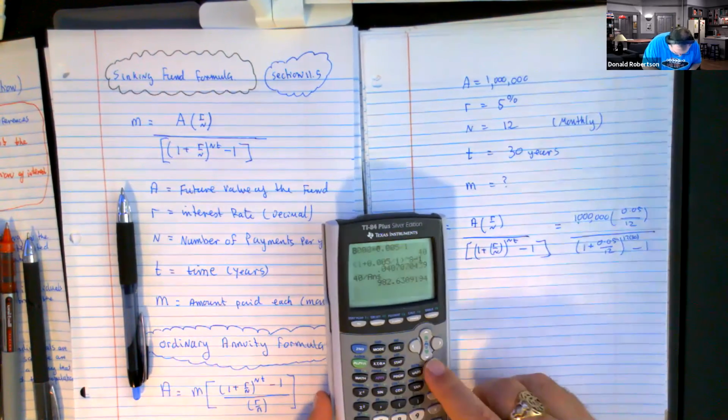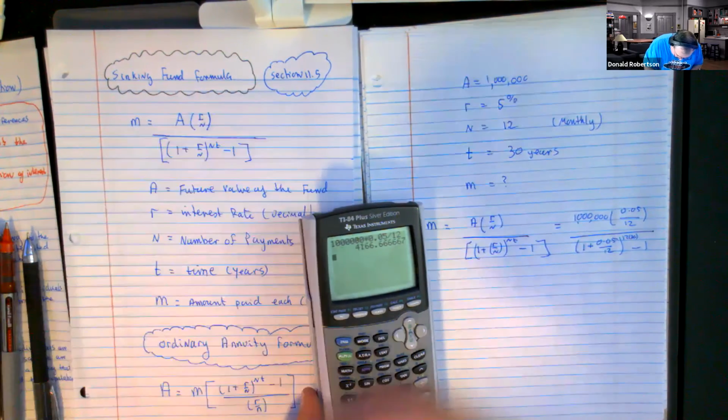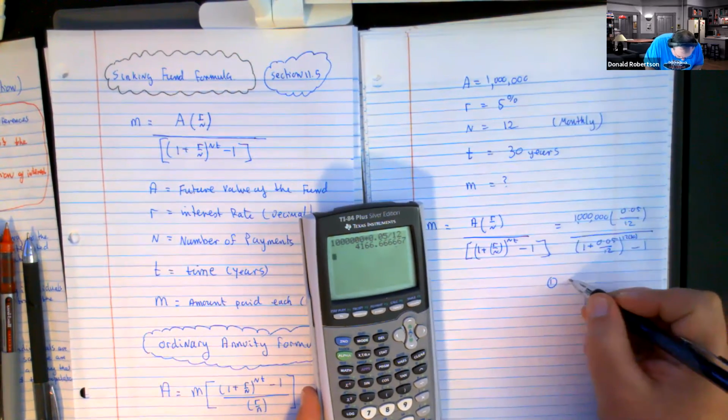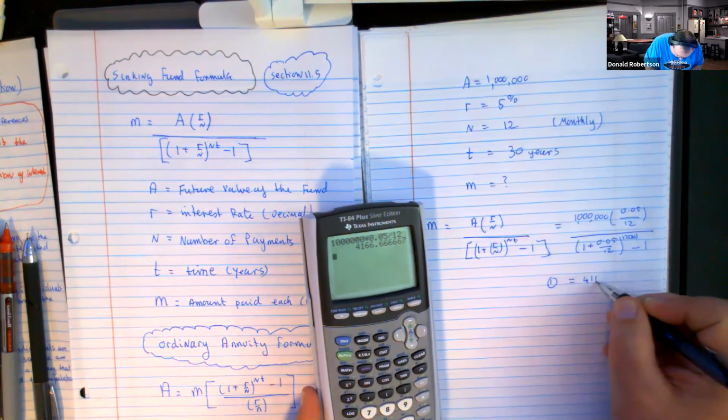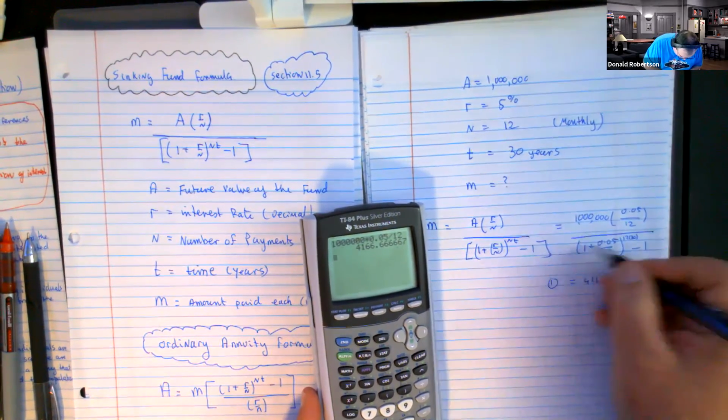Clear this one out of the way. 1,000,000 times 0.05 divided by 12. So the top answer, which I'm just going to call 1 now so I don't have to write it all up, is 4166 point, lots of sixes, right? Now do the bottom answer.